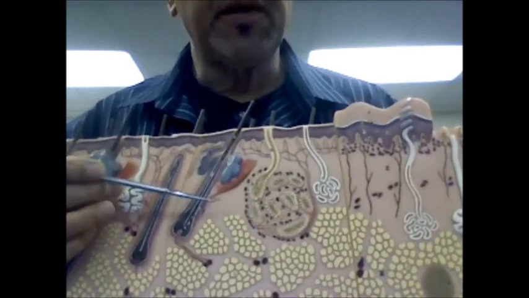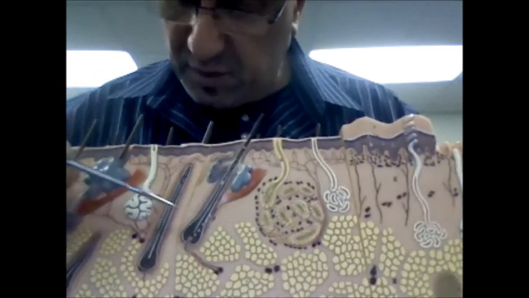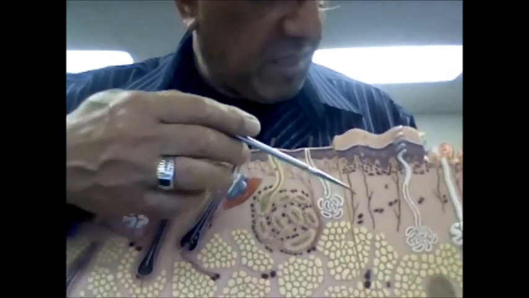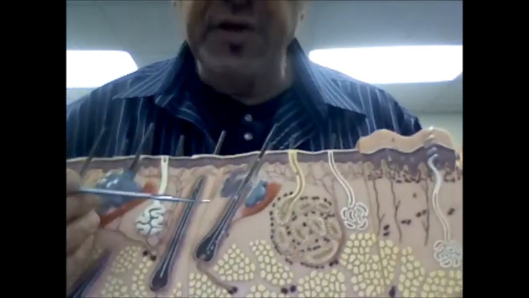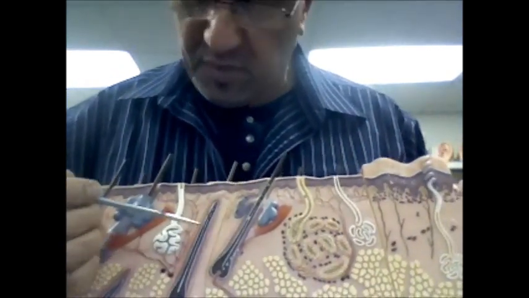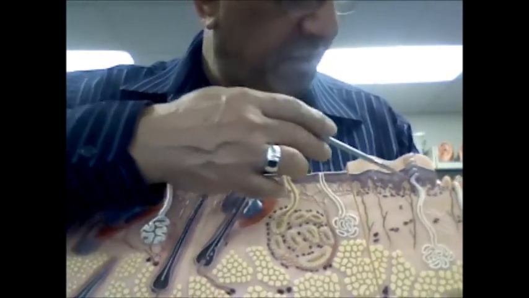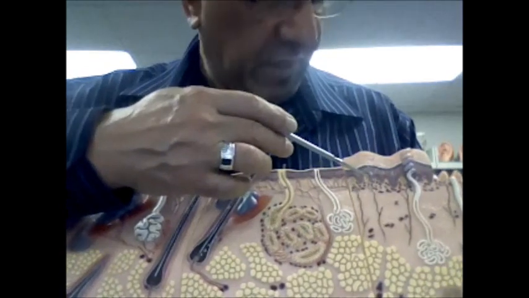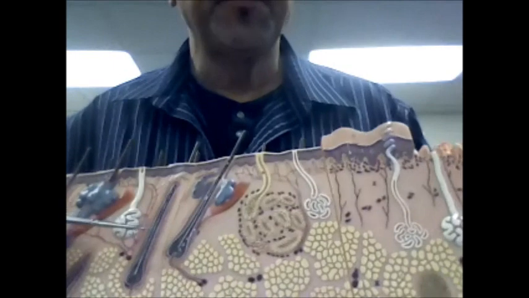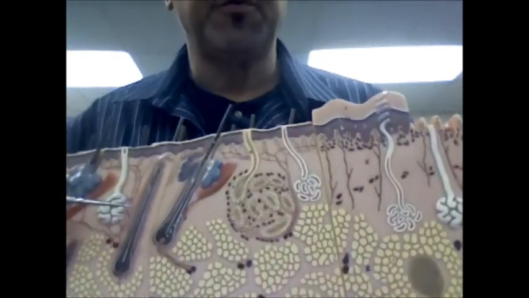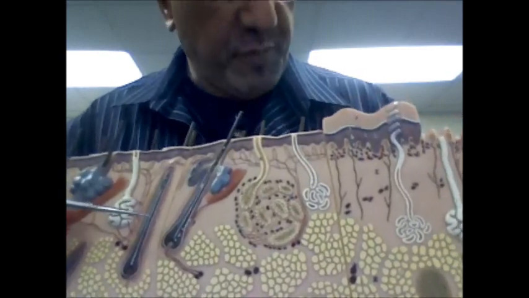One kind of receptor is known as the free nerve endings, which are basically, if you follow the nerves, they will terminate into areas in there which are known as the free nerve endings. Those are sensitive to touch and also pain.